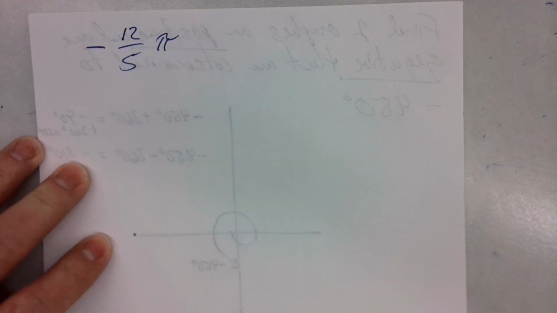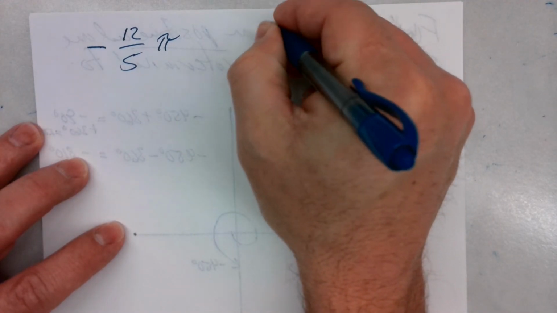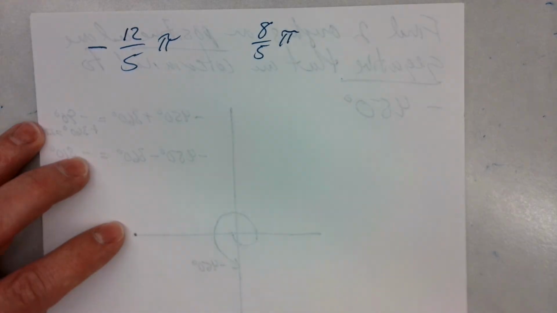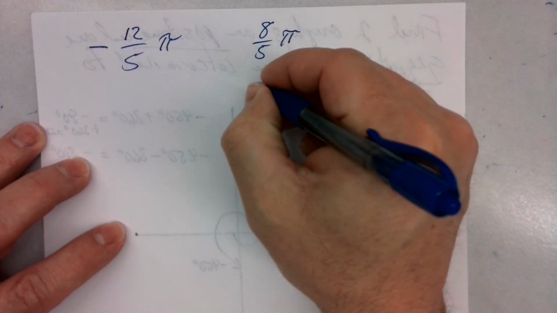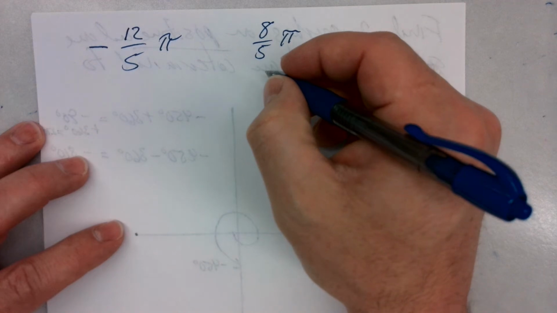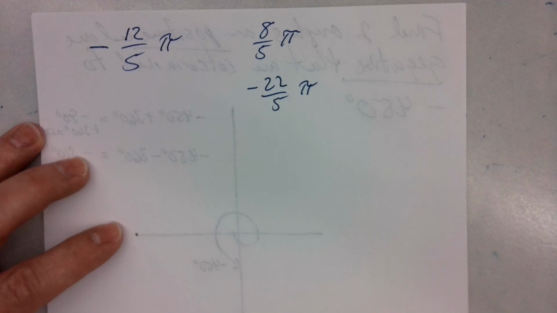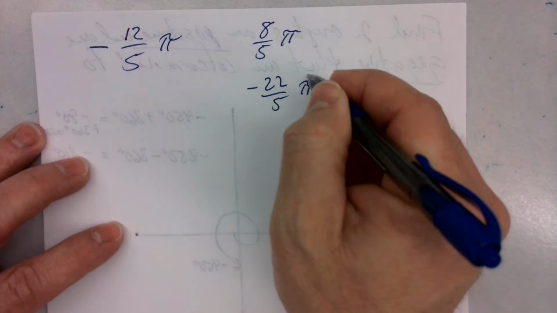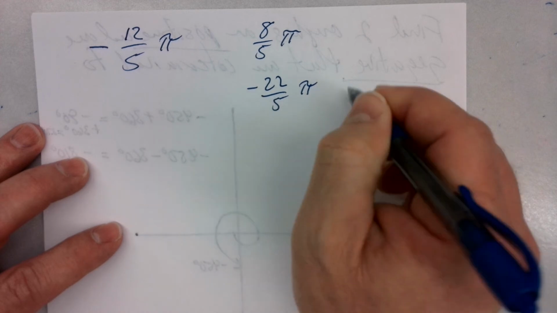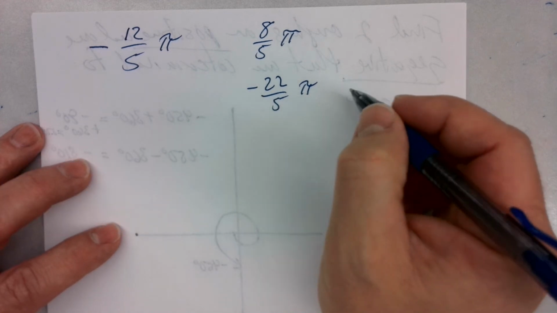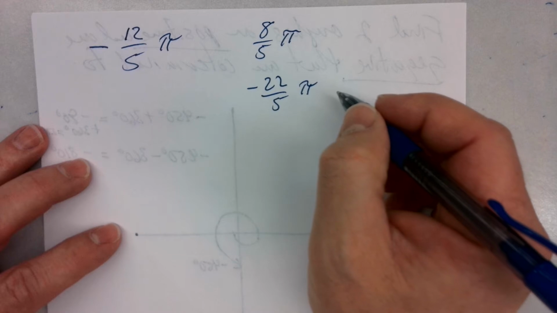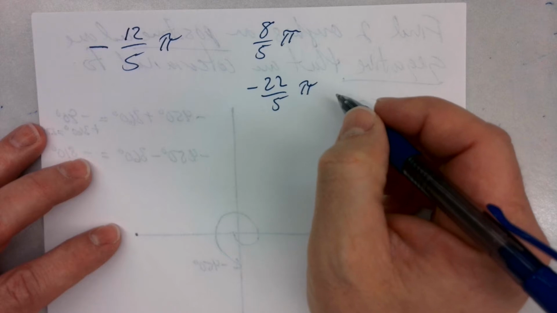All righty, Bailey. What do you got for my positive? I got 8/5 pi. Anybody else get 8/5 pi? Okay, so you were number 20. Who was 19? What do you got for your negative, Sid? Negative 22/5 pi. Does that work? Yeah. Now, does anybody have something other than negative 22/5 pi? What do you got? Negative 32/5 pi? We had it twice. I think that would work though.